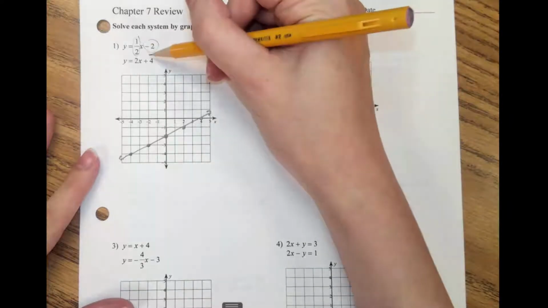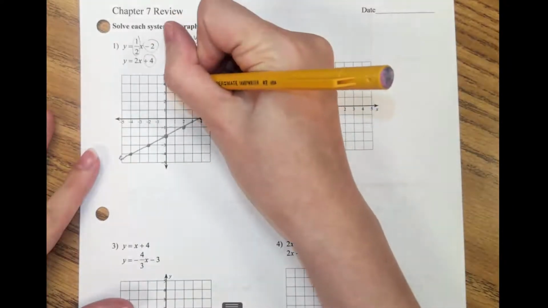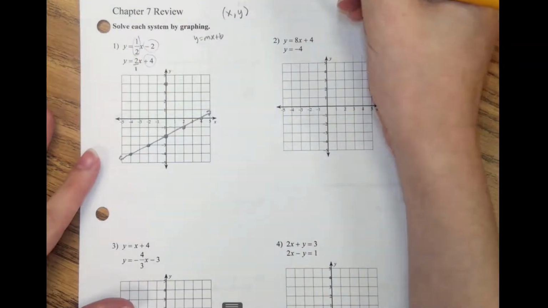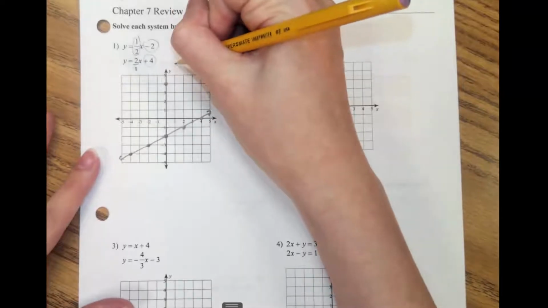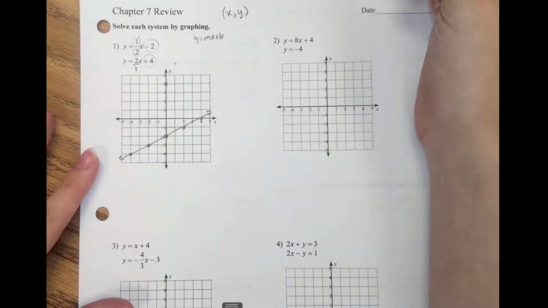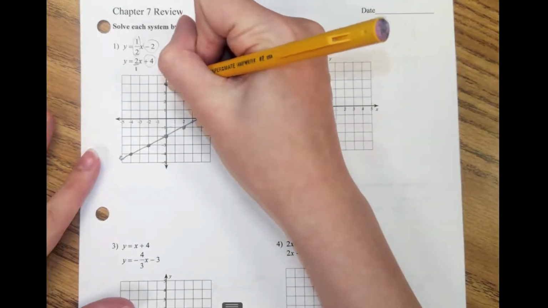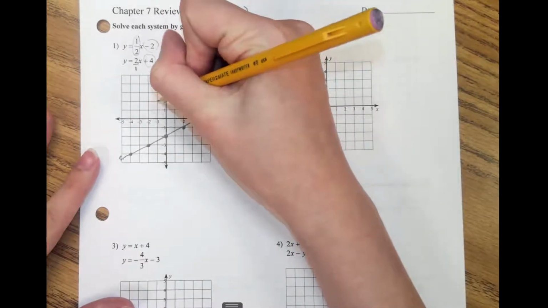The second line here, we're going to start at 4. And our slope isn't a fraction, so we make it a fraction by putting it over 1. It's telling me to go up 2 and right 1, but I don't have room to do that, and that's not getting me any closer to the other line. So I need to instead go negative both directions, down 2 and left 1.